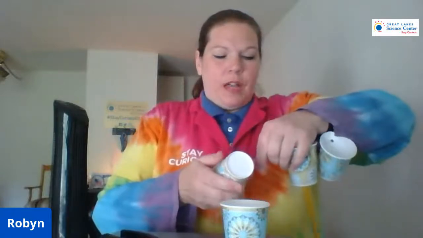Now, here's the important thing. You want to make sure these are going to catch the wind. So you want to make sure that you put the cup facing the same direction as the others. So I want to turn the cup around and then poke it through and out the other.